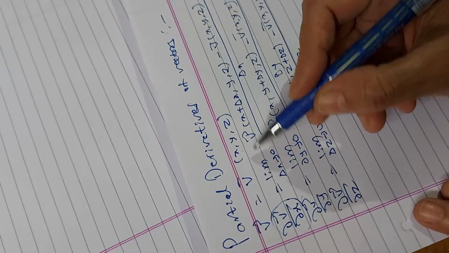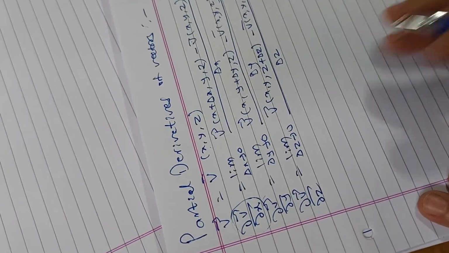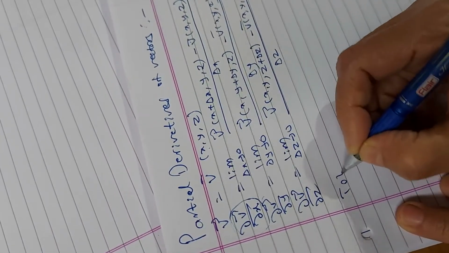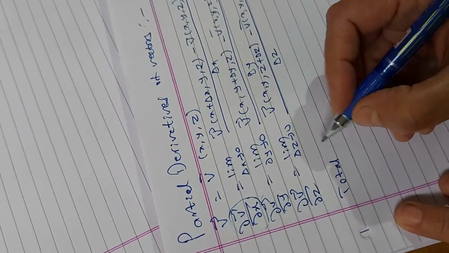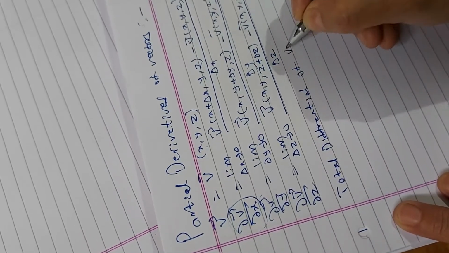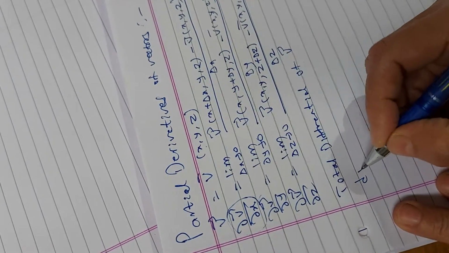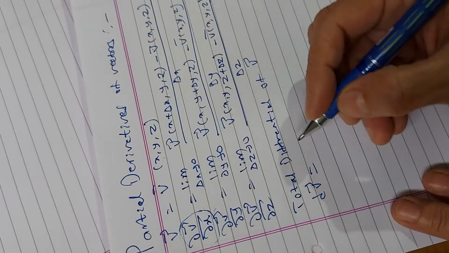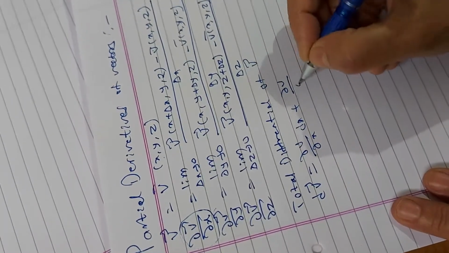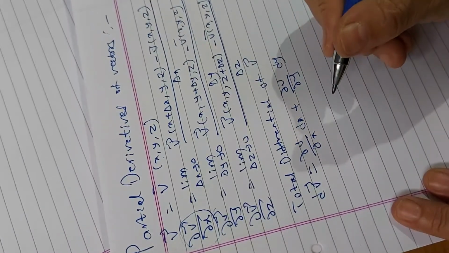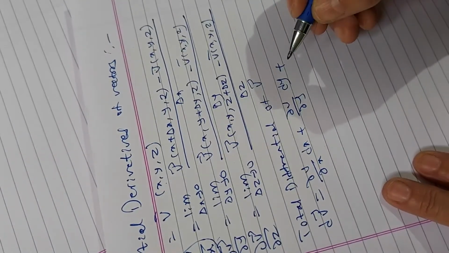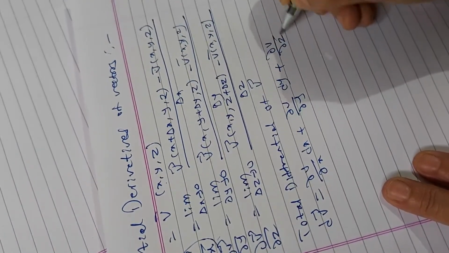But when all these x, y, z change simultaneously, that time we talk about the total differential. If x, y, z change simultaneously, then the total differential of v is dv equal to del v by del x dx plus del v by del y dy plus del v by del z dz.